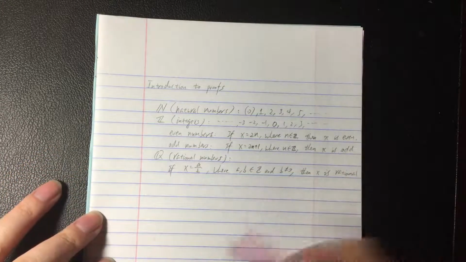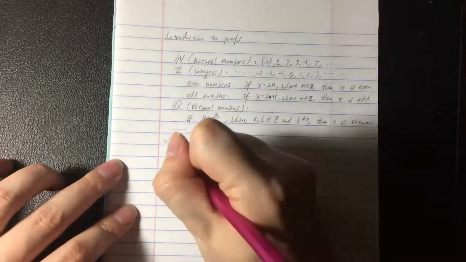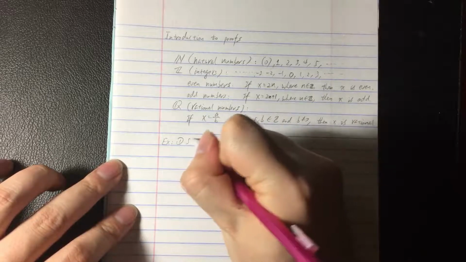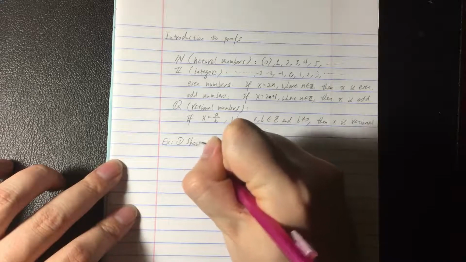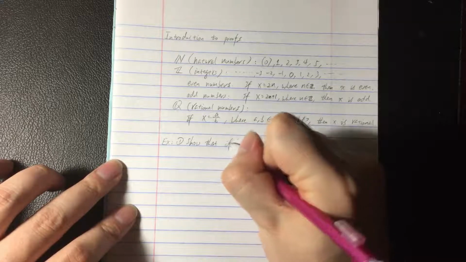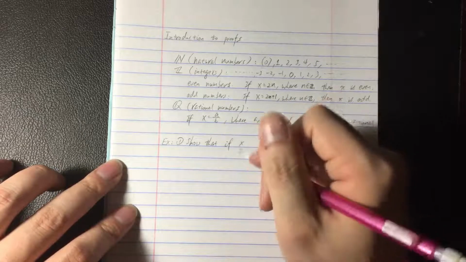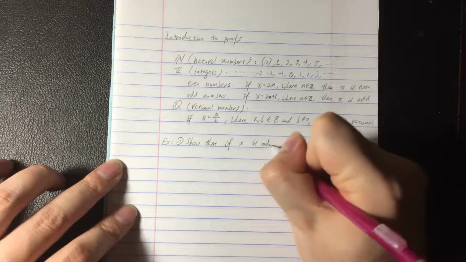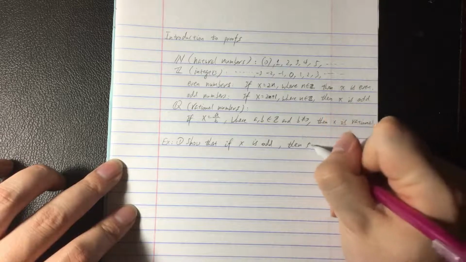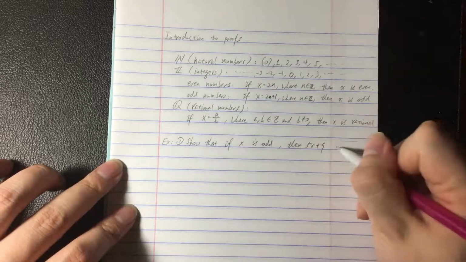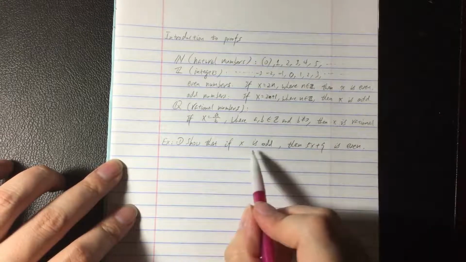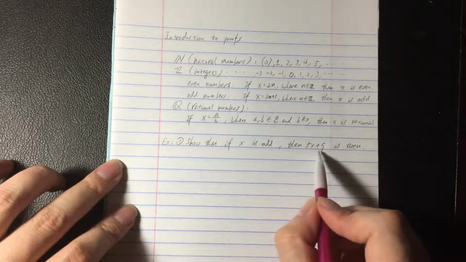Now, based on this, let's do some simple proofs first. First example: show that if x is odd, then 5x plus 9 is even.